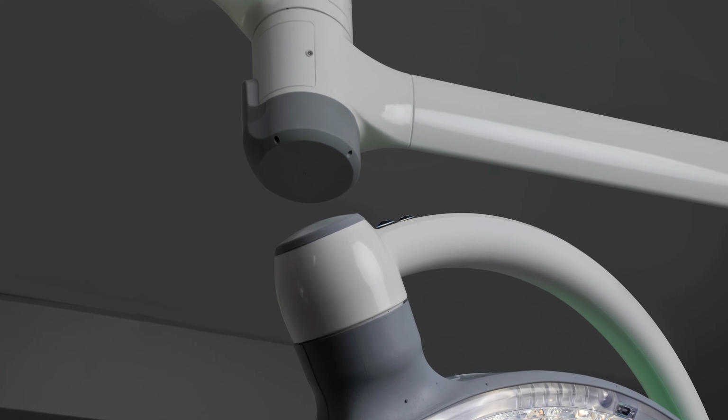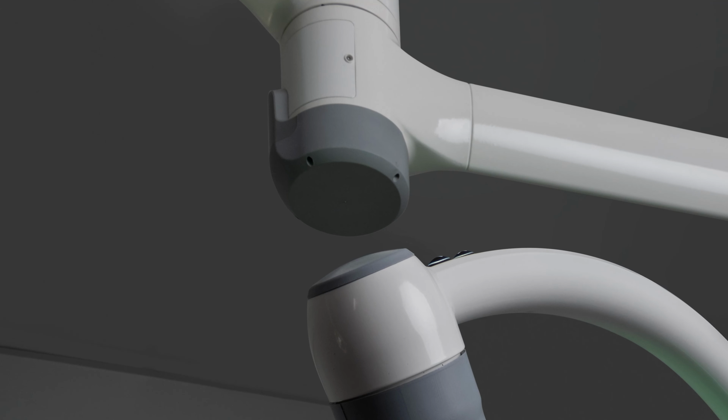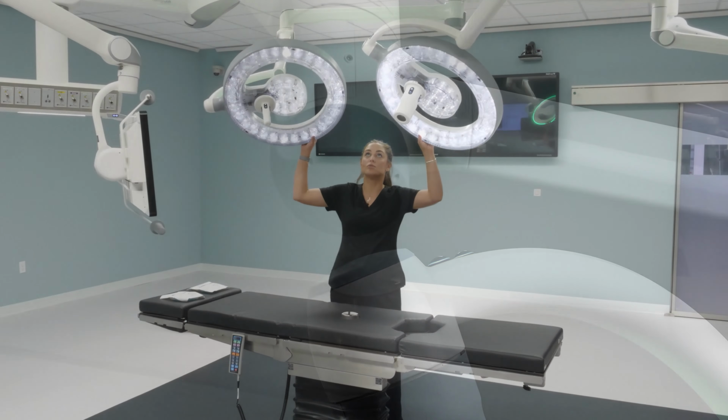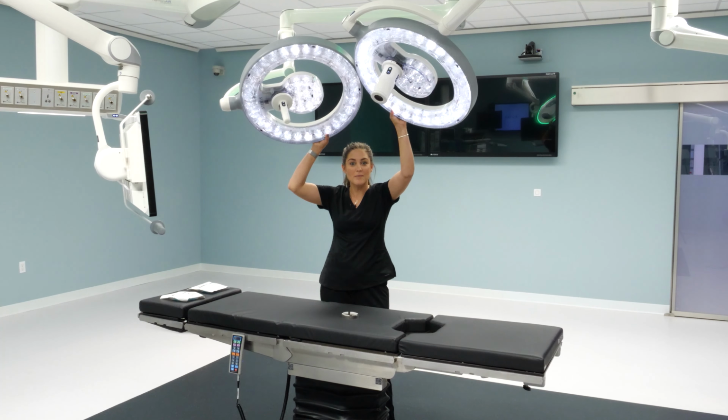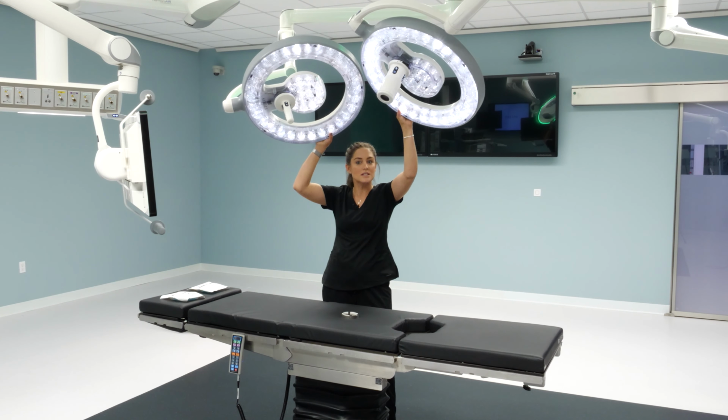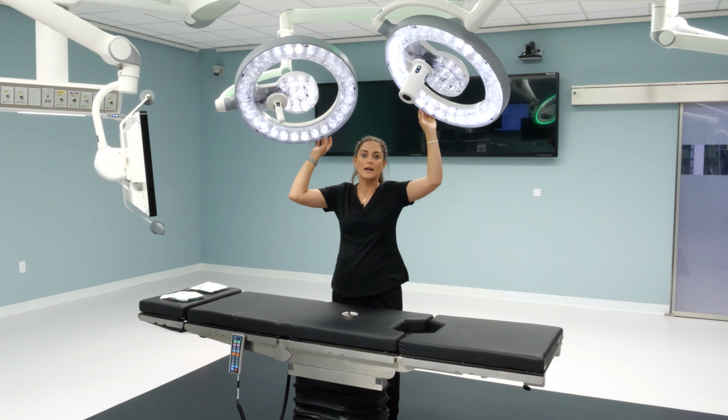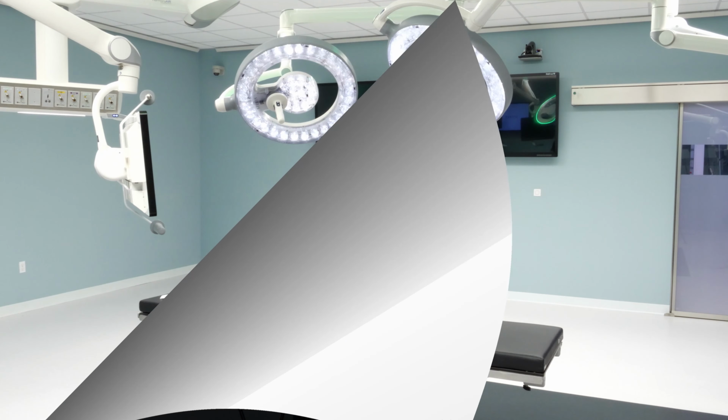That's done on purpose as a collision point, kind of like a bumper to help protect. So as you touch the light heads together, as we know they bang in the rooms, there's no plastic components on there to break. It's to help protect the lights.